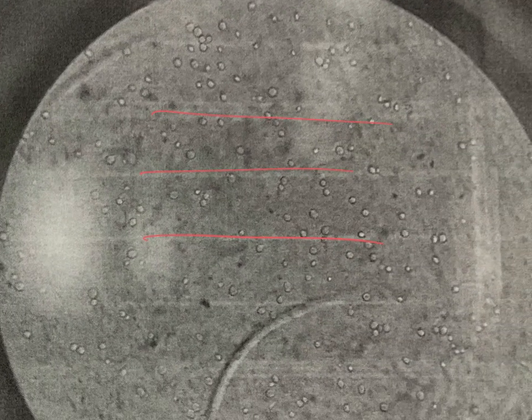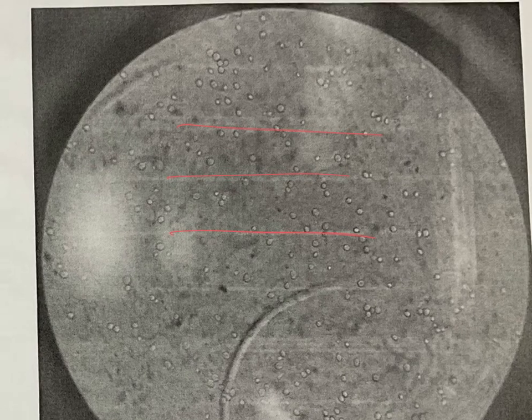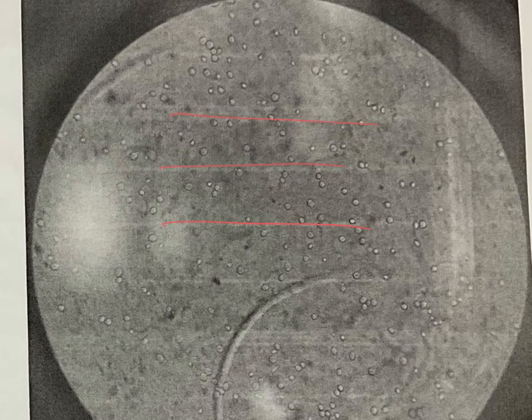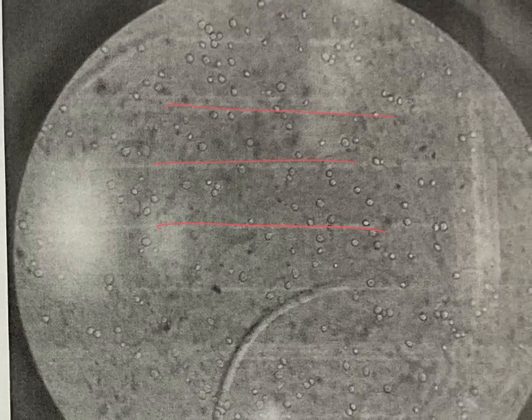Penny, I can't see squares. I can just see horizontal lines there. Can you see vertical lines in your photograph? If you can see vertical lines, you're going to have to just go over them in a pen or something then. All right, because I can't see them on that.